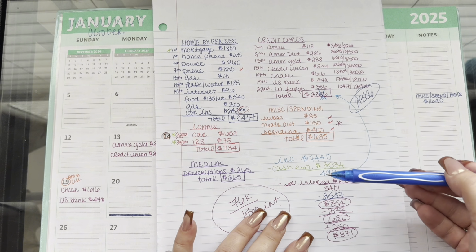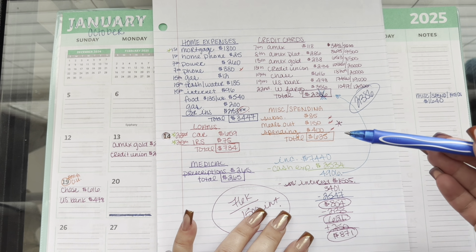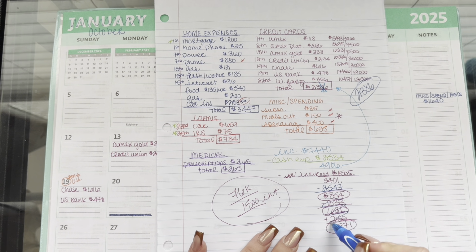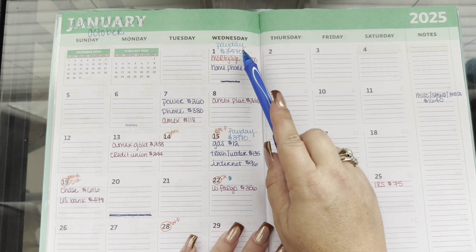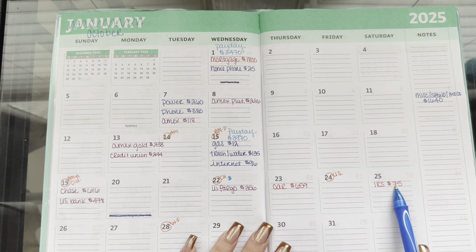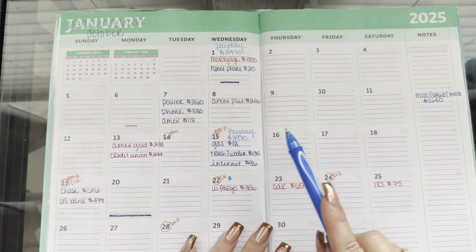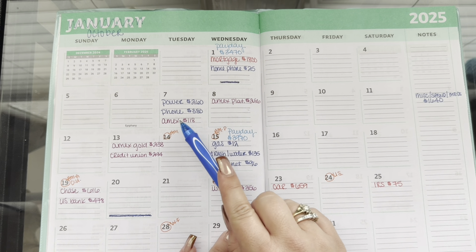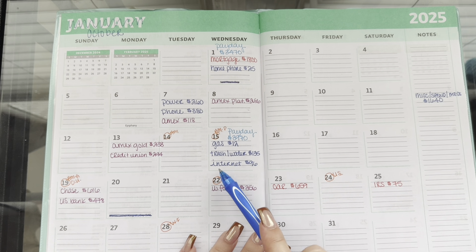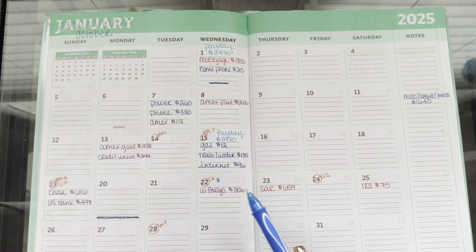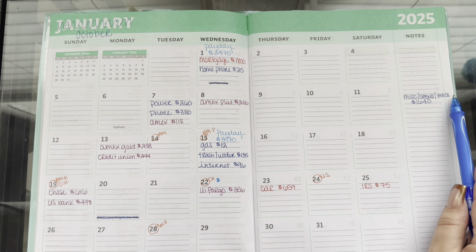The hardest part about this is staying disciplined in what you're using your credit cards for. We have some extra stuff down here, and we're not going to go over that right now. So we have the paydays listed, we have the cash expenses listed in red, we have everything that can be paid with a credit card listed in blue, and then we have all of their credit cards here with their statement dates.